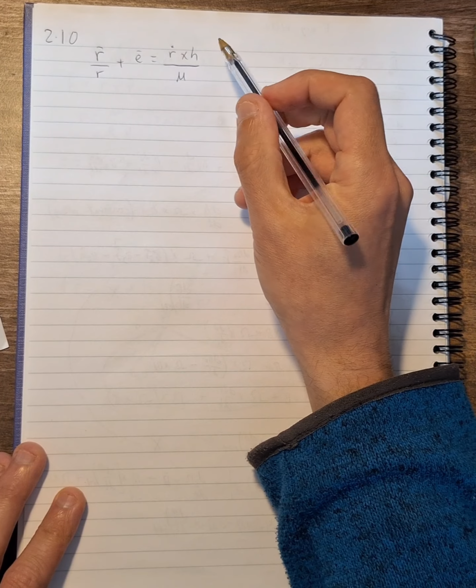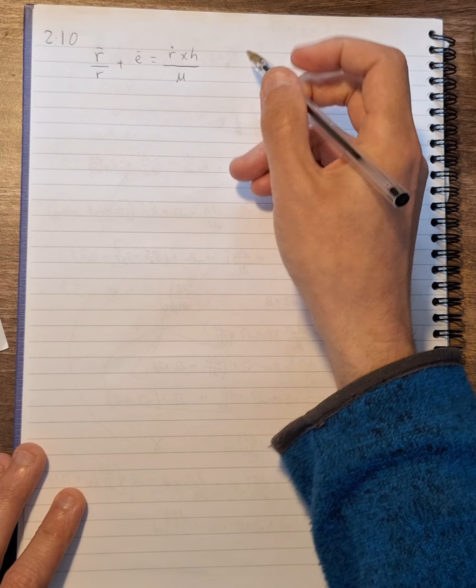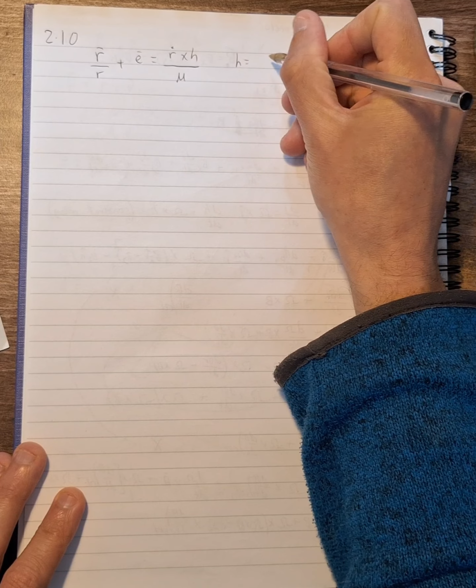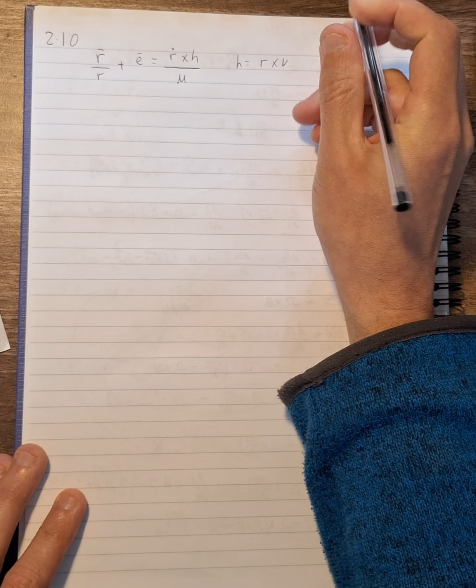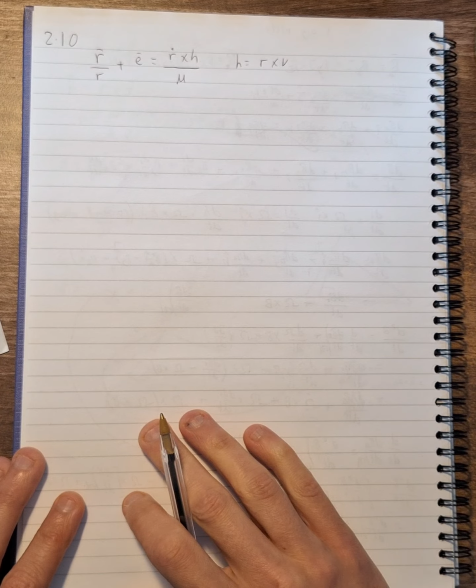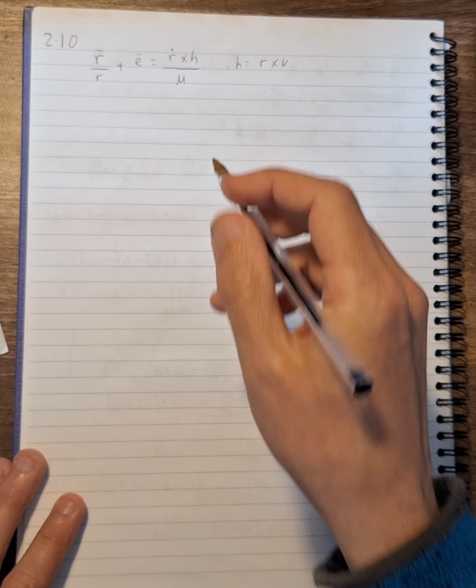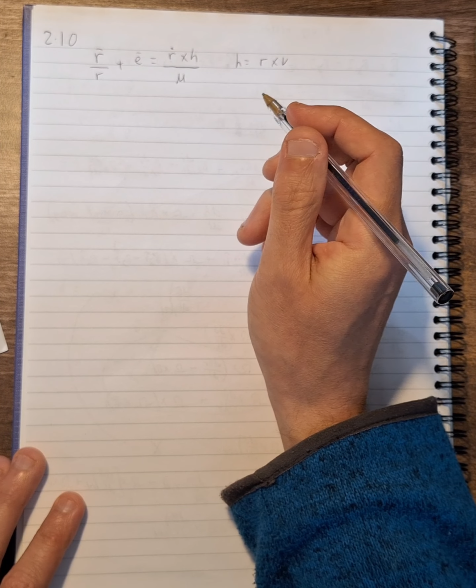Now, if you rearrange this and put in our values, we have h because that is R cross V. It's quite straightforward, but I would like to have a look at why this is working a little bit.